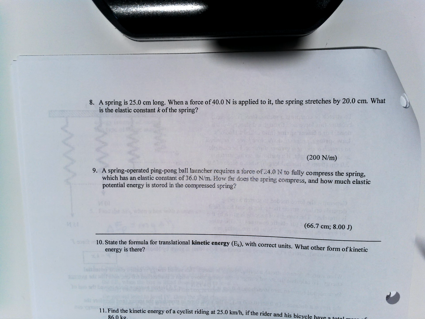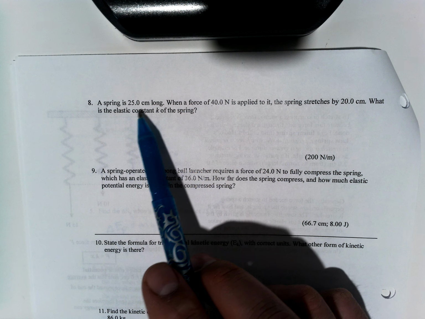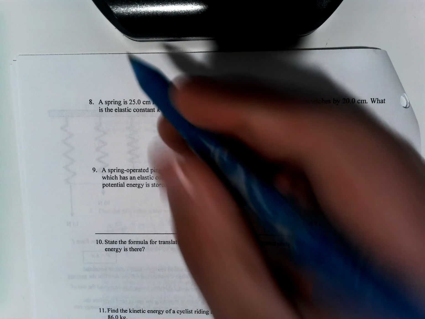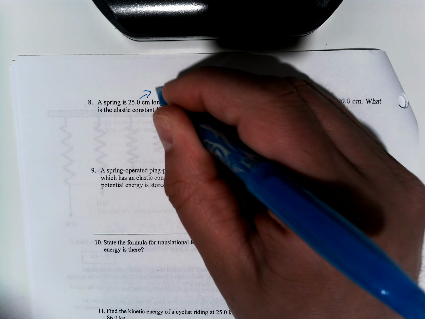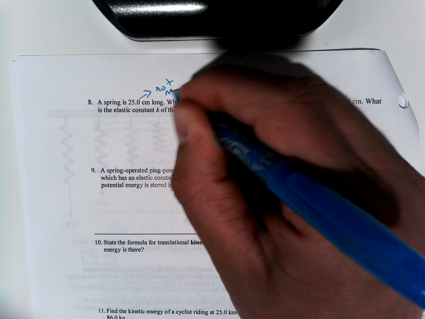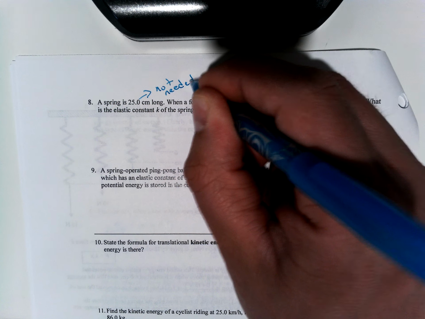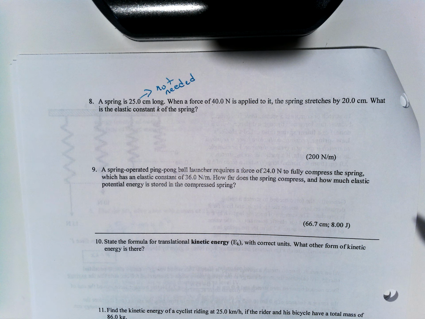Okay, these next two questions have to do with Hooke's law, which is talked about in your notes. We have a spring that's 25 centimeters long. This number is actually not needed. It's always kind of handy to write that down, like that's just saying how long the spring is.